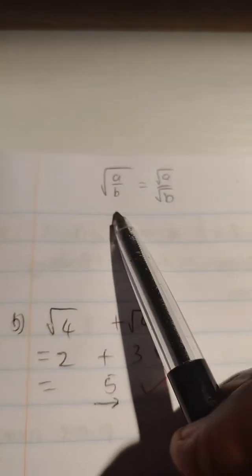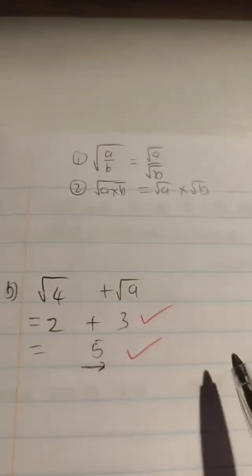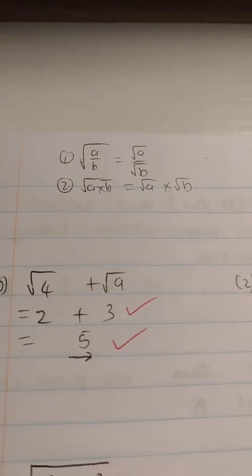Then there's the law that says you can split a root when you are dividing, or you can also split the root when you are multiplying. But you can't split the root if you are adding and subtracting.